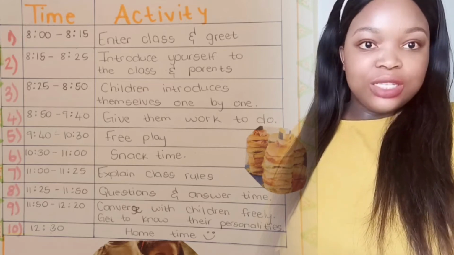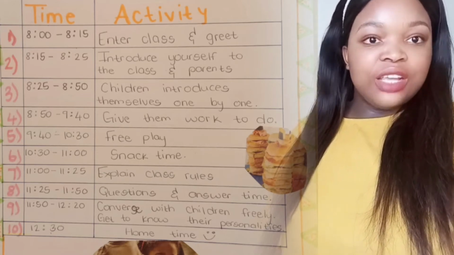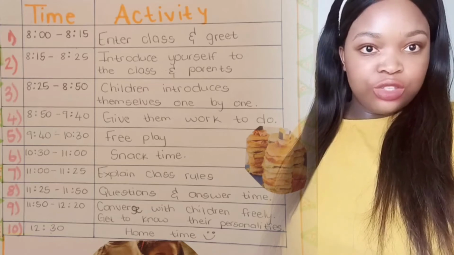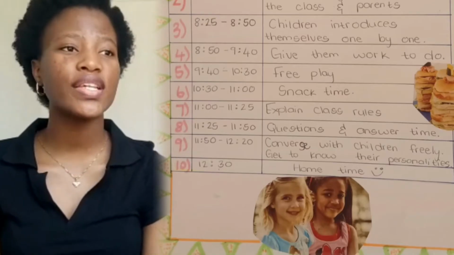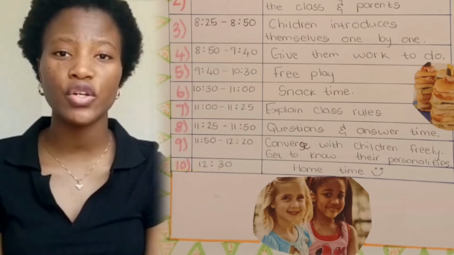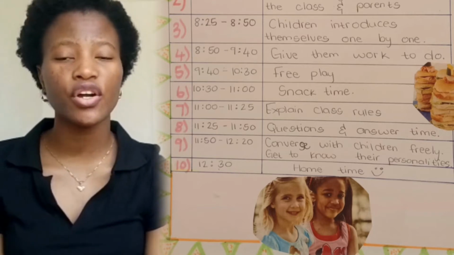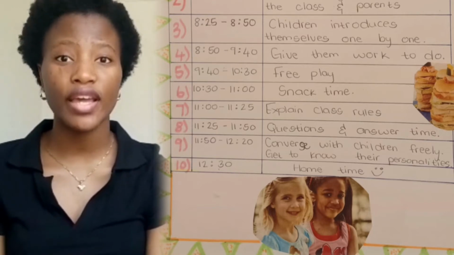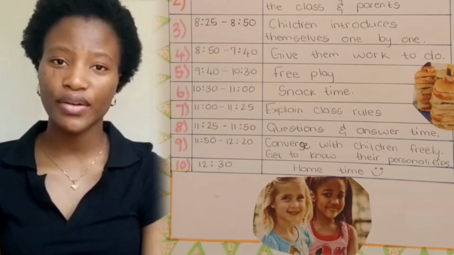And the sixth one is snack time. They'll eat their snacks and lunch. The seventh one is to explain the rules of the class to the children. As mentioned, the seventh one would be explain the class rules. This is where the teacher gives clarity on what the children can do in the class, what they cannot do in the class, what is allowed and what is not allowed.